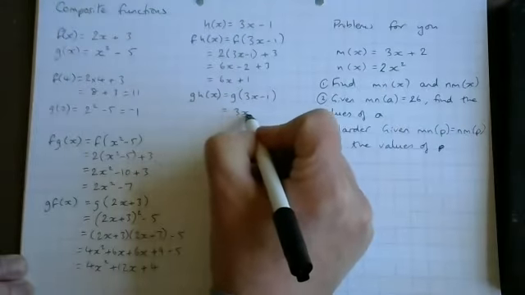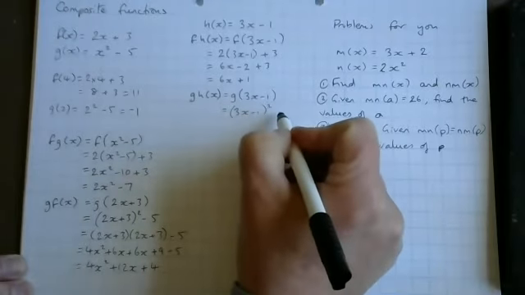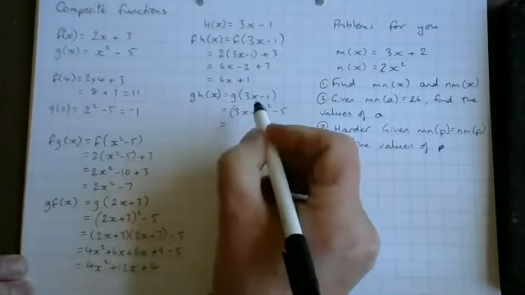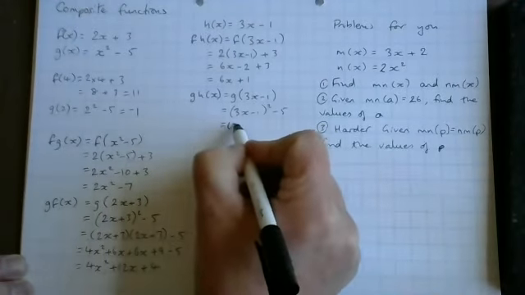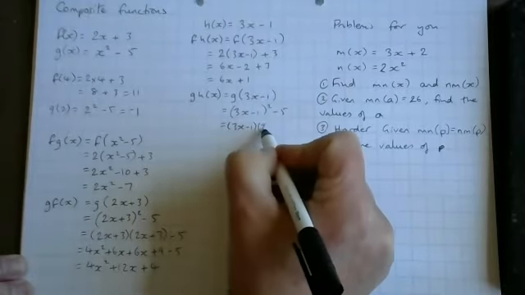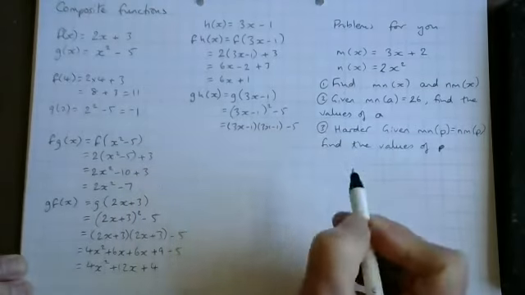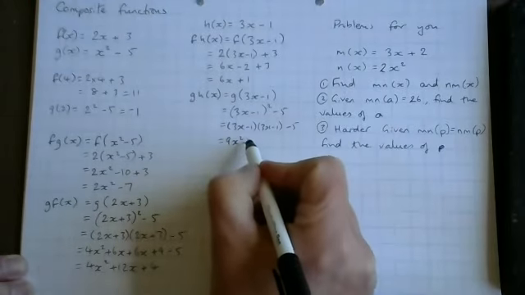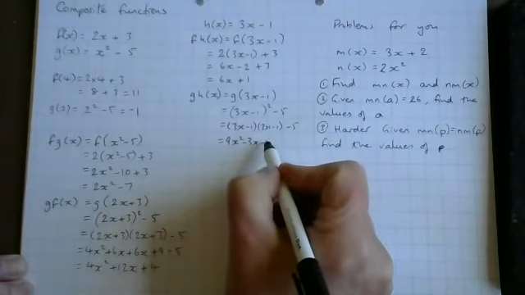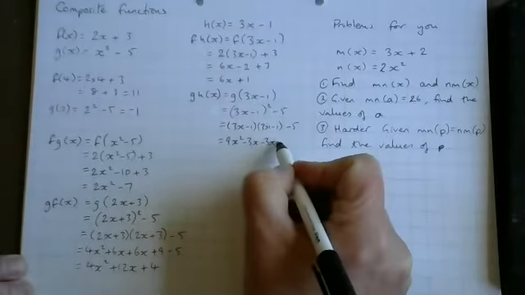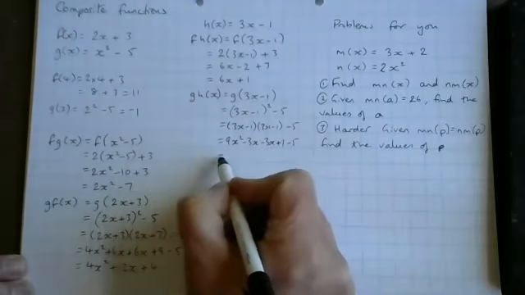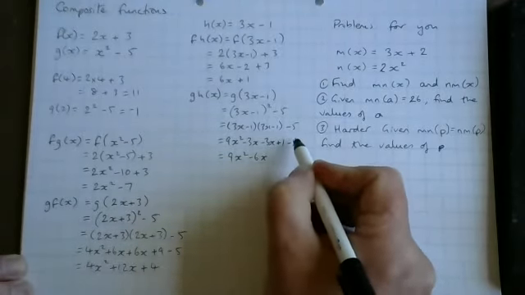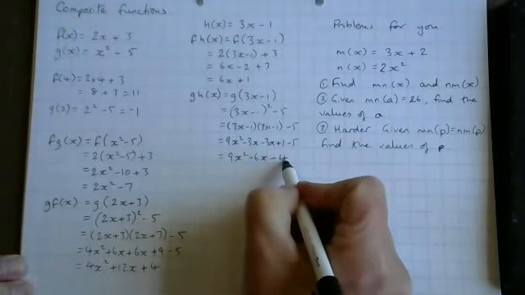So it's 3x minus 1 squared minus 5, which equals, I suppose I should expand this out because I tell people to do it myself, so I better do it. 3x minus 1 times 3x minus 1 minus 5 equals 9x squared minus 3x minus 3x plus 1 minus 5, which equals 9x squared minus 6x plus 1, take away 5, minus 4.